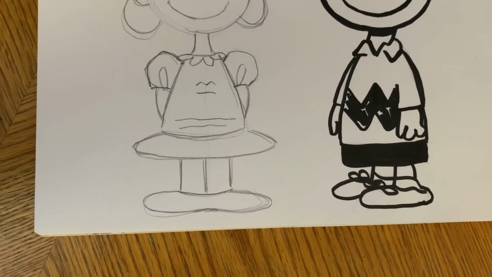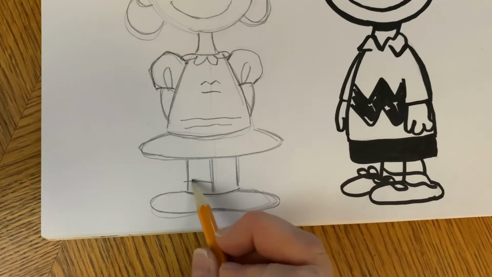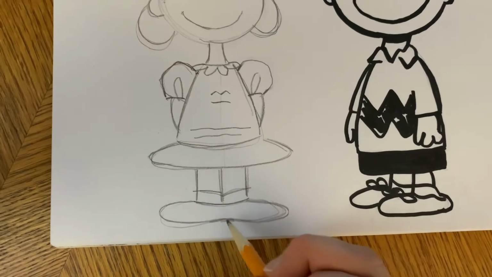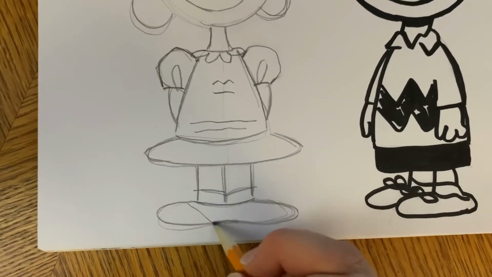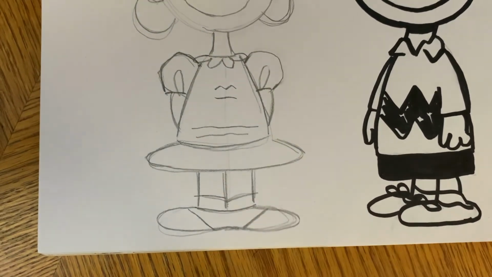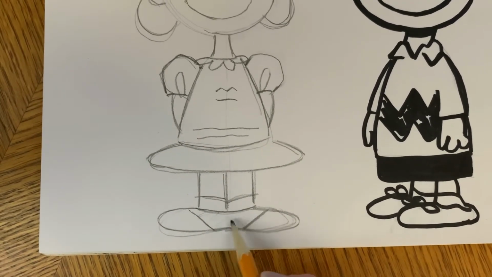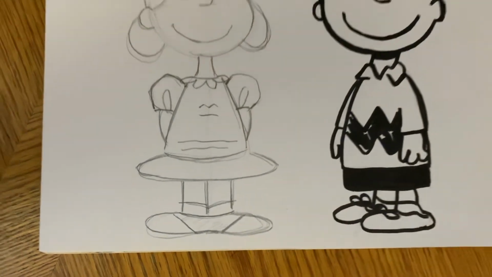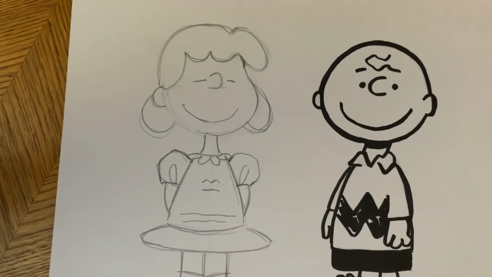So we're almost done. All we have to do is add socks. You can just add a curved line here and a little curved line here. And the details on her shoes. There's an angled line here and an angled line here. And then this is going to get colored in solid black with a little white showing. So once you've drawn that, we're all done drawing Lucy. And now we're ready for the Sharpie.